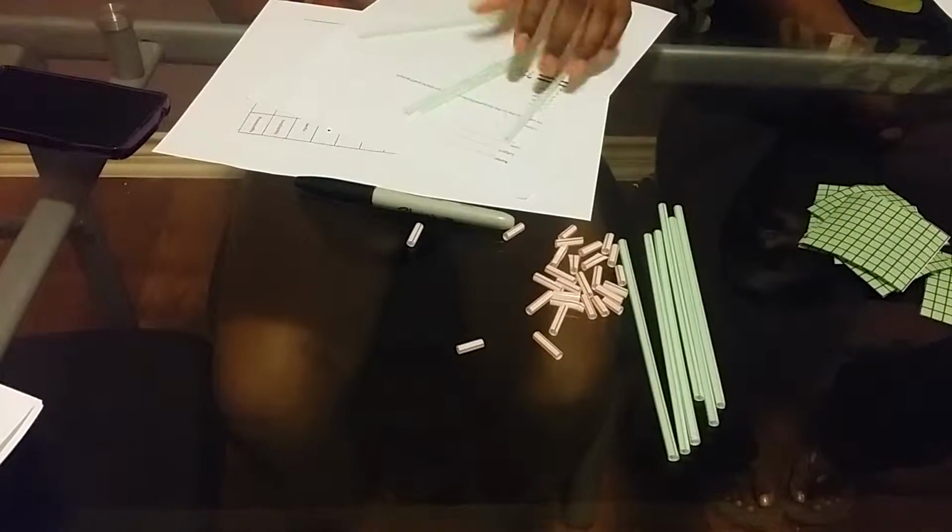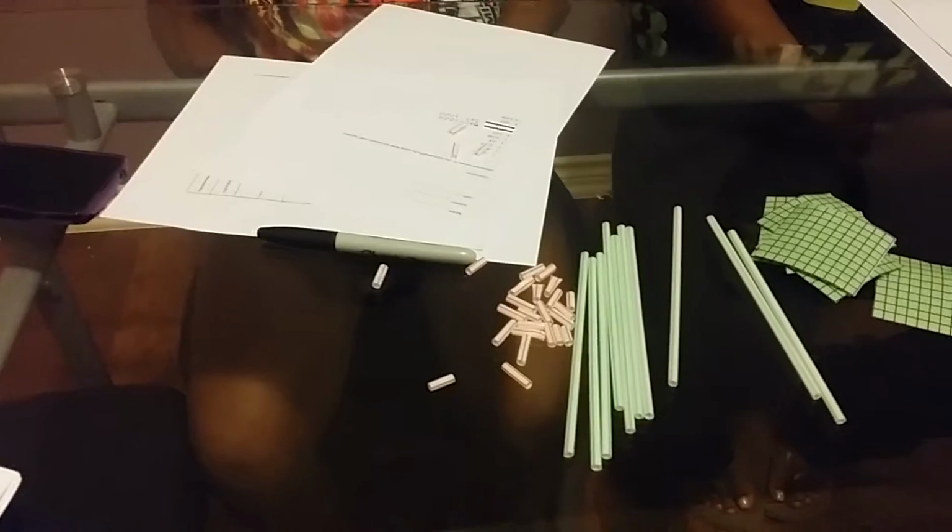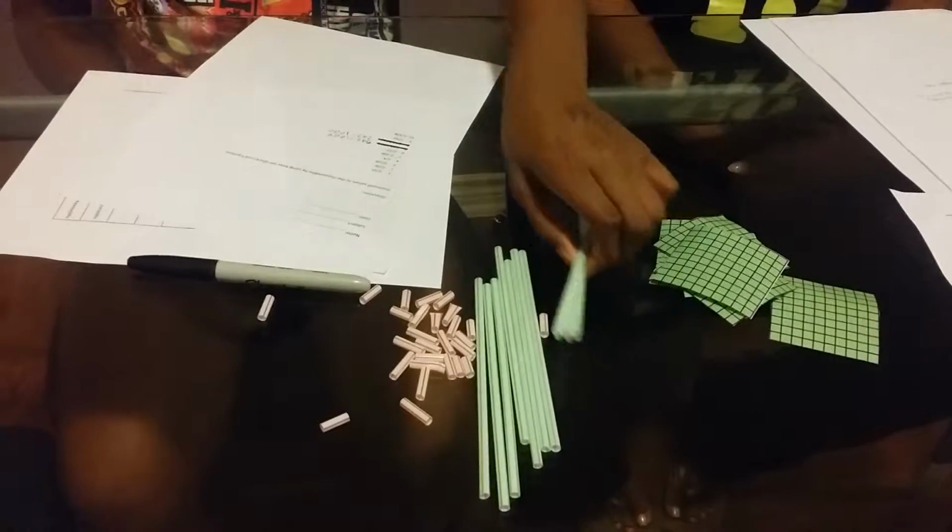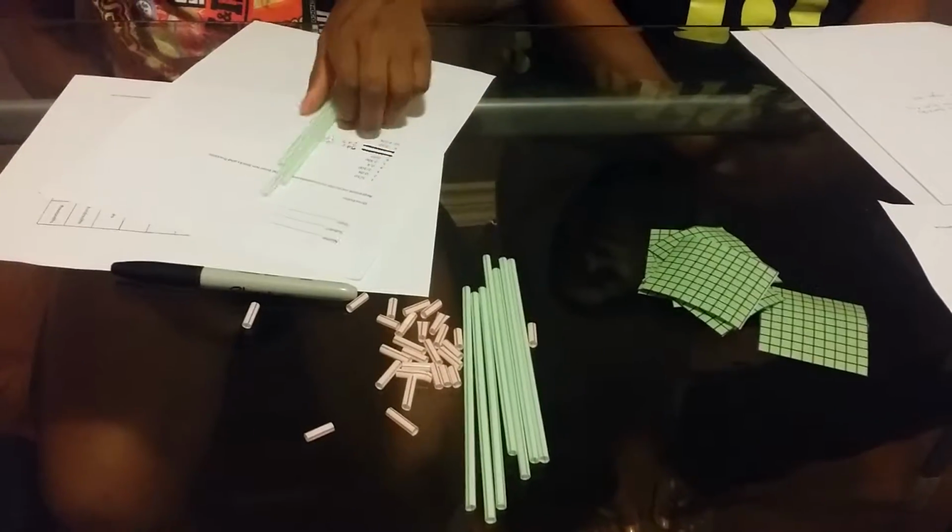And then for 0.4, which is the same thing as 4 over 10, what would you use to show 0.4? That's good. And the next one we have is 0.3. So how would you show 0.3? The 0.3 is the same as 3 over 10. Yeah, so you would use 3 10s.